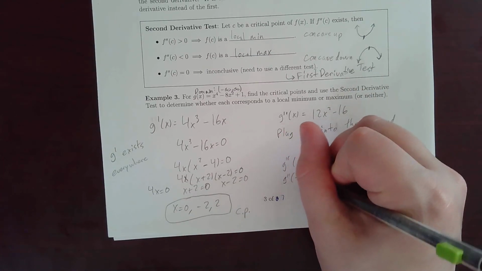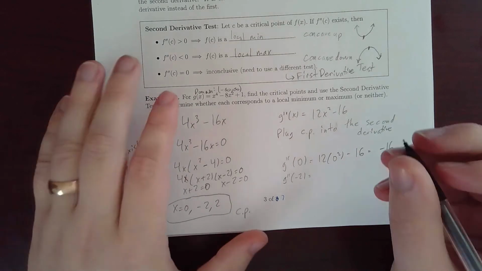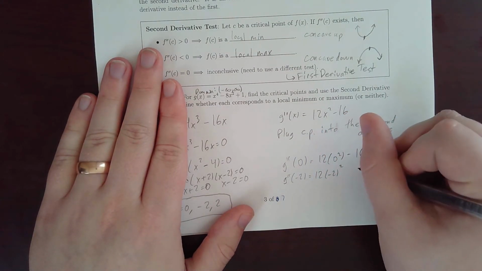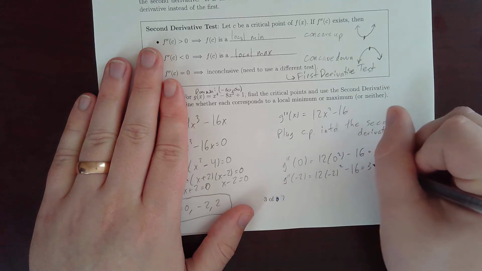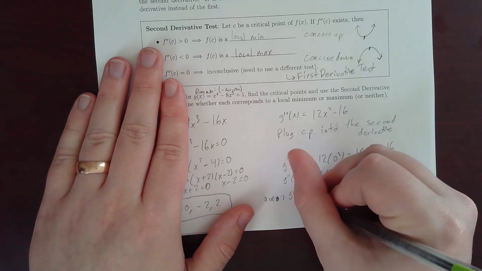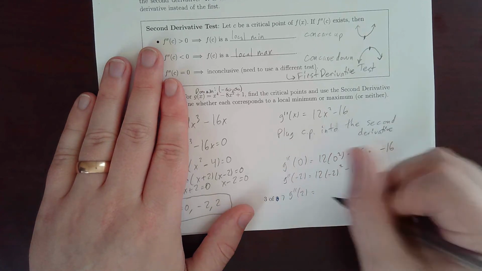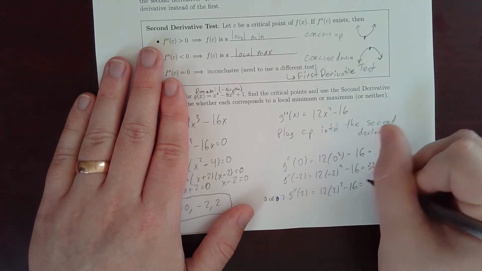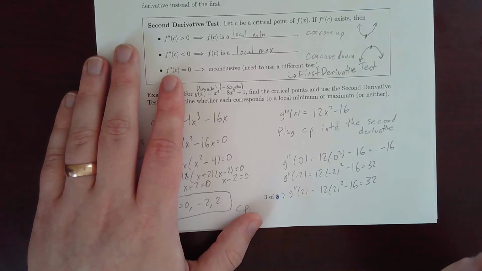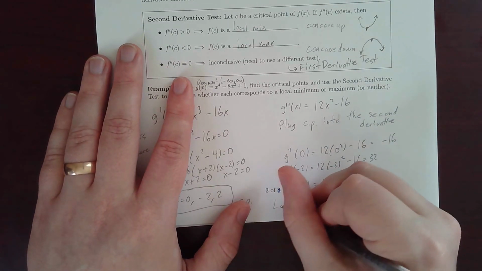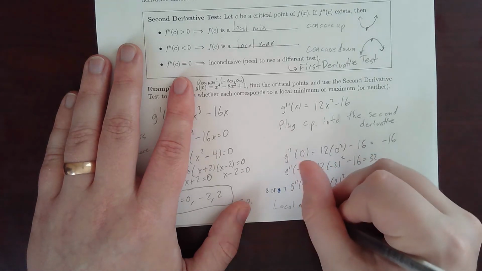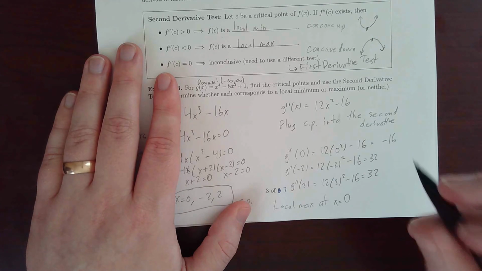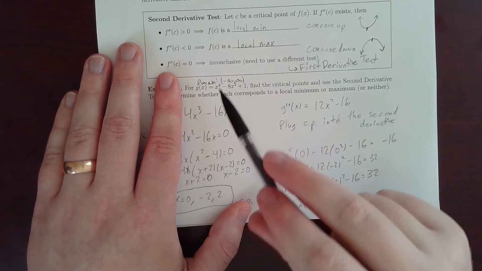G double prime of negative 2 will end up giving us 12 times negative 2 squared minus 16, which is a positive 32. And g double prime of 2 will give us 12 times 2 squared minus 16, which will also be 32. So we have a local max at x equals 0, because that's where the second derivative is negative.